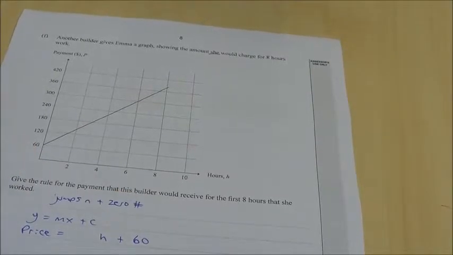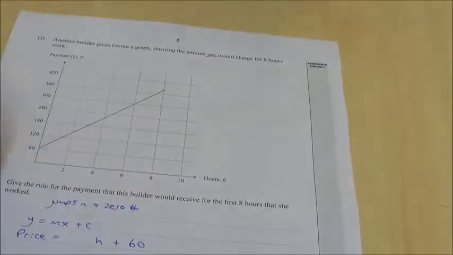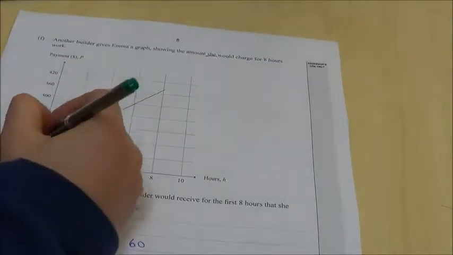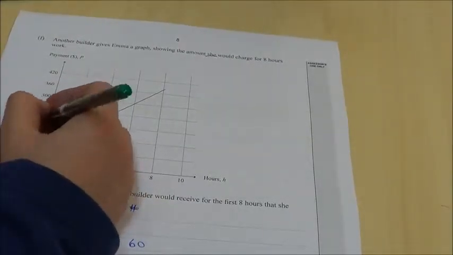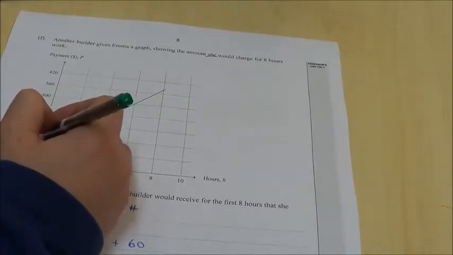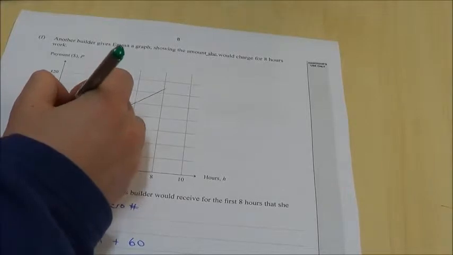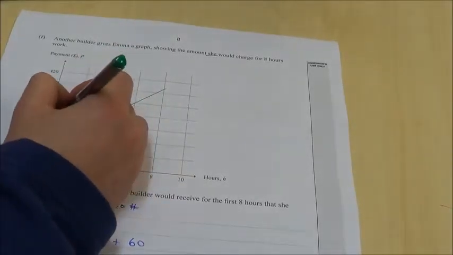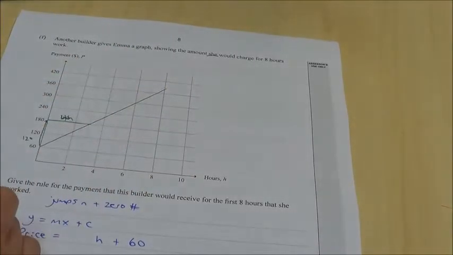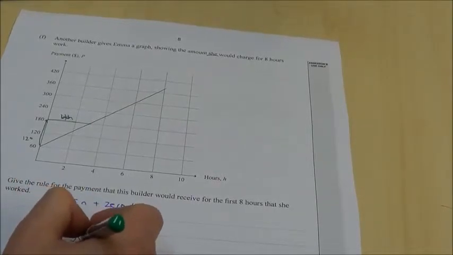So I have to work out the slope part in that, and I can see here that we've got an increase of 120, and we've got 4 hours. So 120 over 4 is $30 per hour.